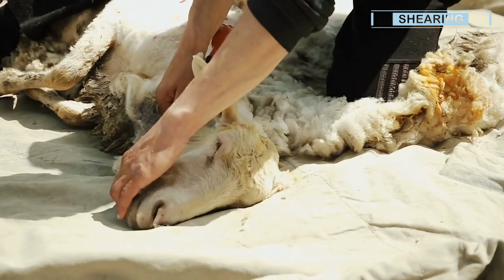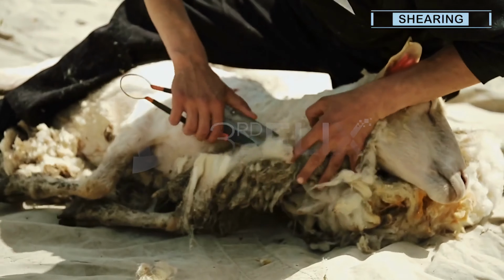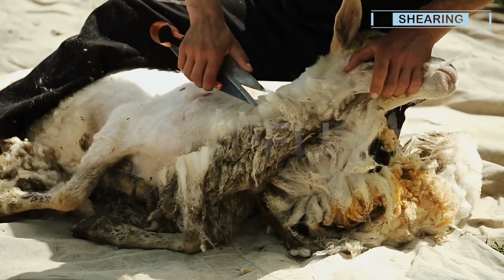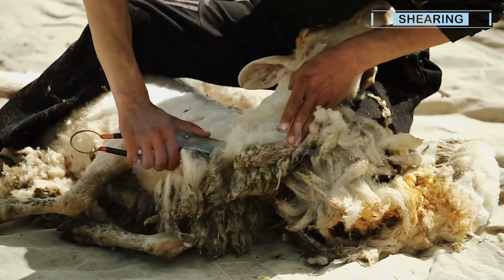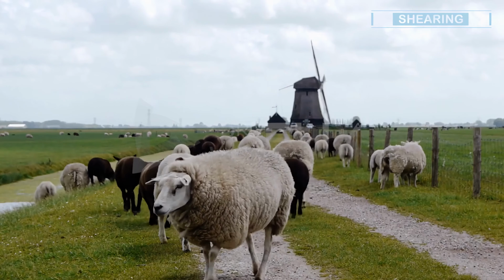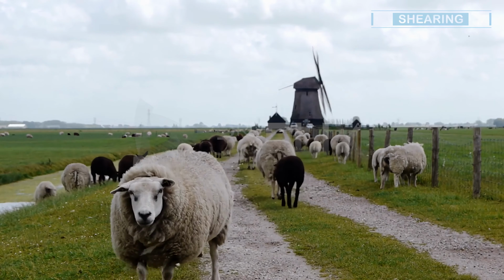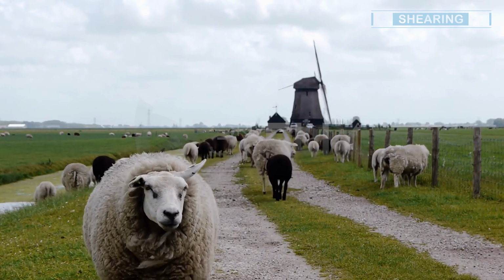Shearing does not hurt the sheep. Do you know why? The uppermost layer of the skin is dead. Also, the hair of the sheep grows again, just as your hair does.